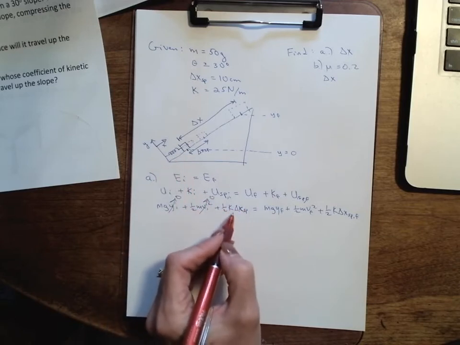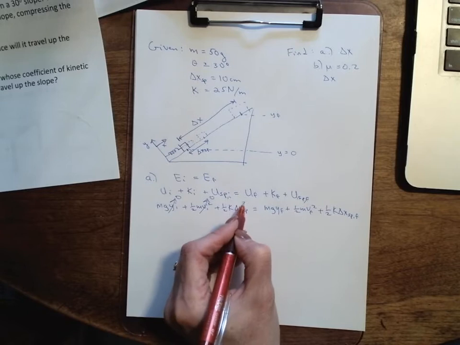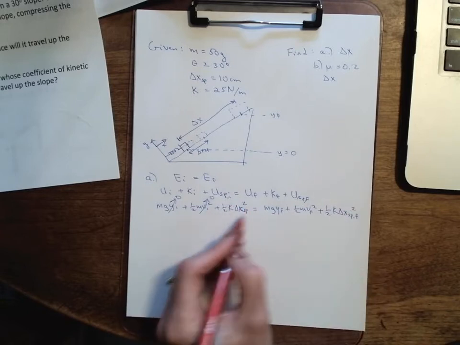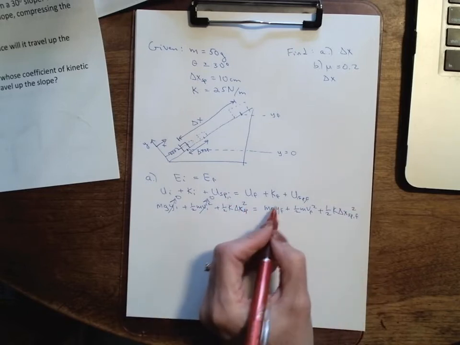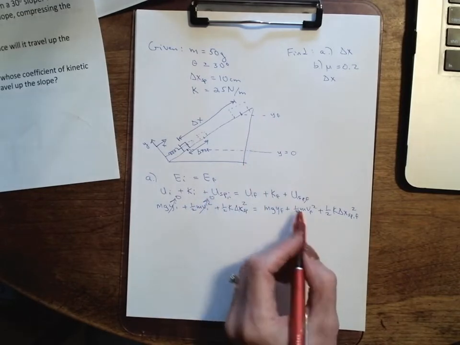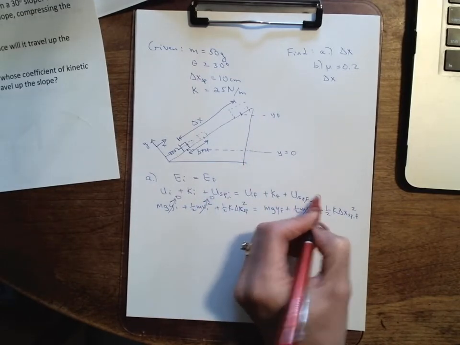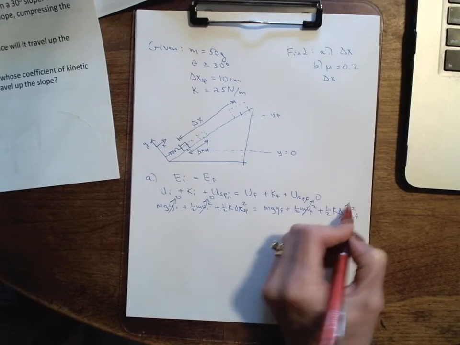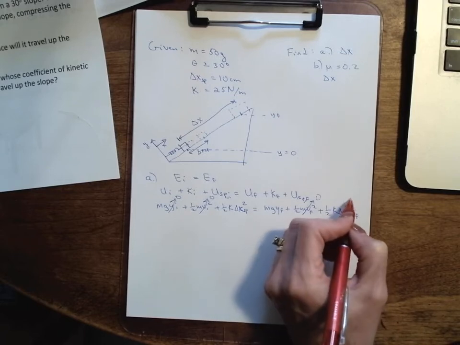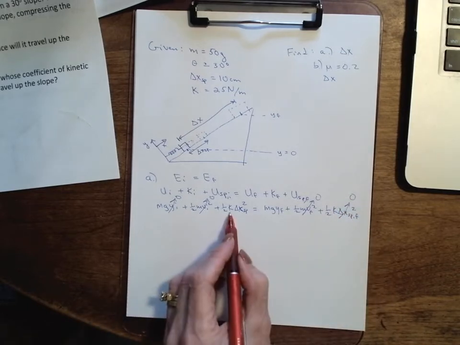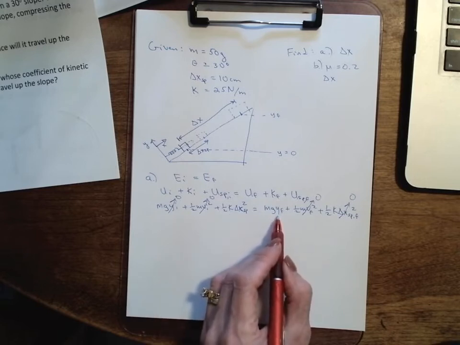I do have my, and so this should be squared. I do have my potential energy due to the spring. My mgy final, I have that. My final velocity is 0. It's not moving, and I have no spring compression or expansion here, so that's going to be 0. So I'm left with this term and this term.